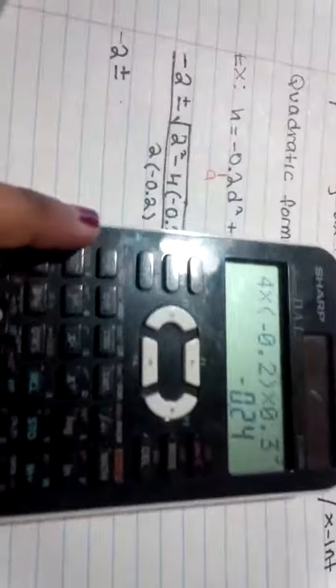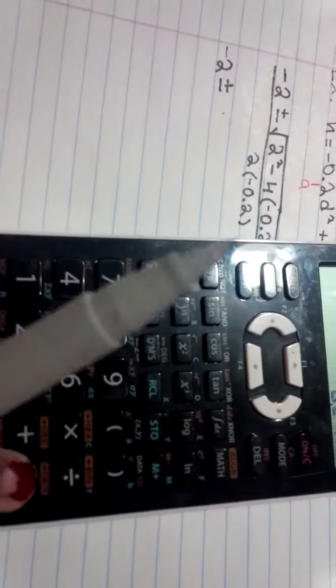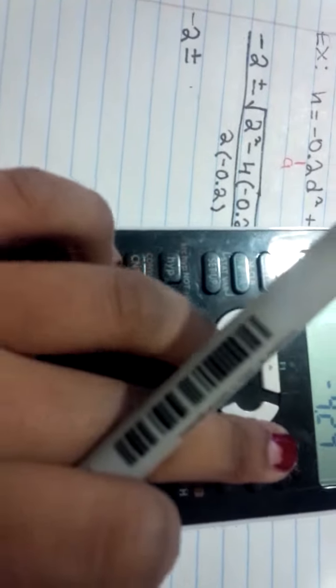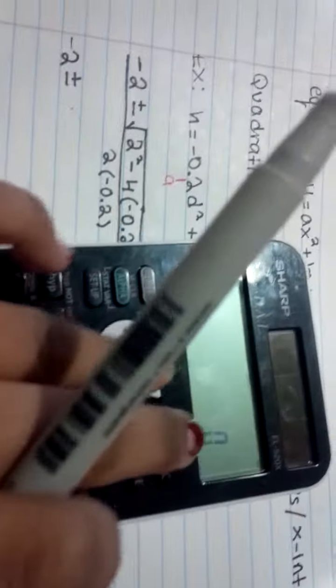4 times negative 0.2 times 0.3 equals negative 0.24, and we have to subtract that from 2 squared, which is 4. So 4 minus negative 0.24 gives us 4.24. Sorry, I didn't show you.